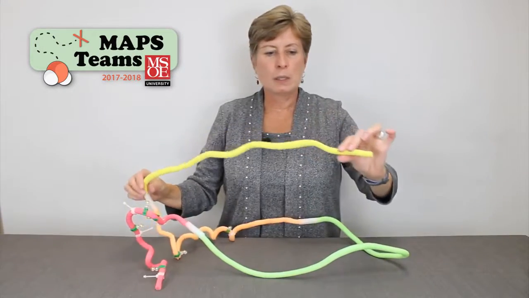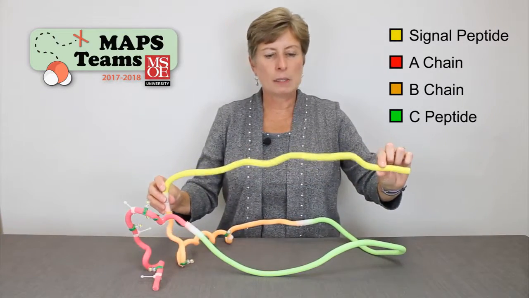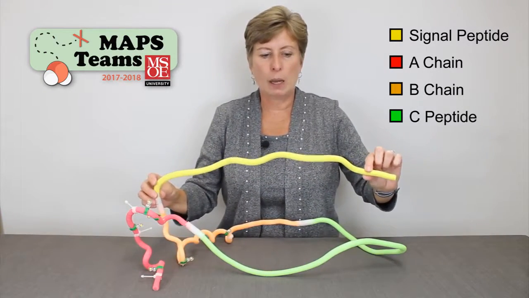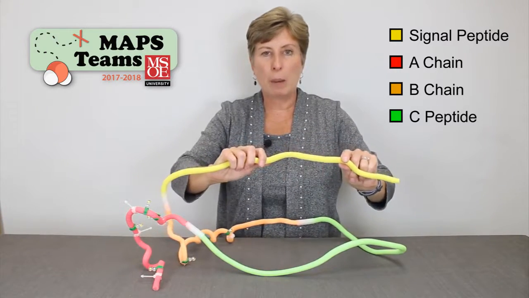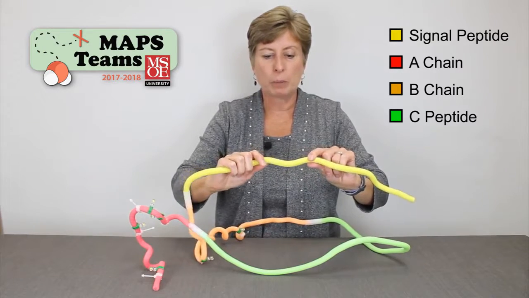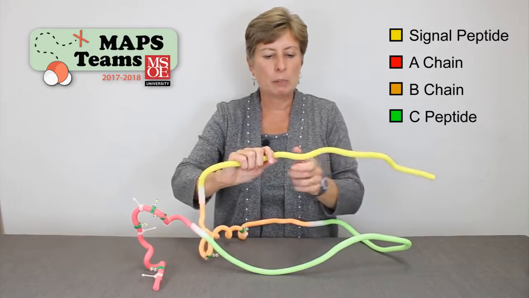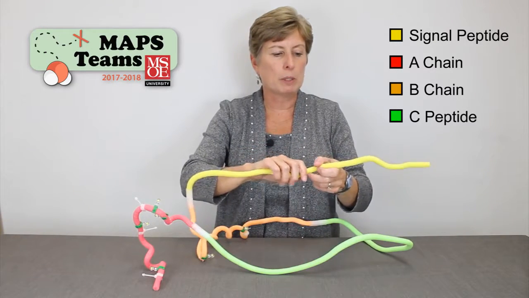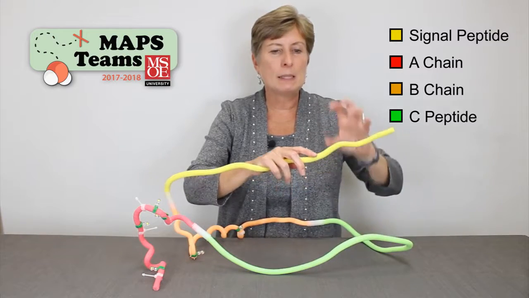This initial segment colored in yellow is called the signal peptide. It is the first part of the peptide synthesized by the ribosome, and as it comes out of the ribosome, it acts as a signal.